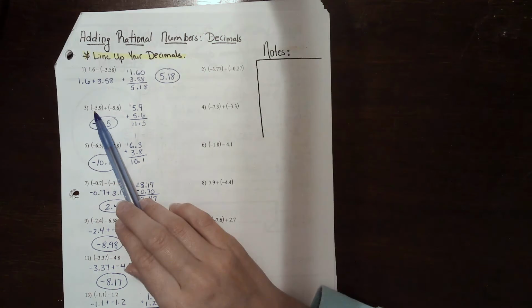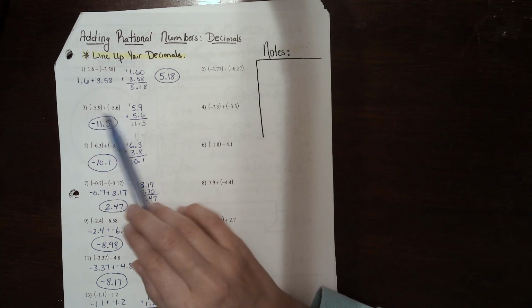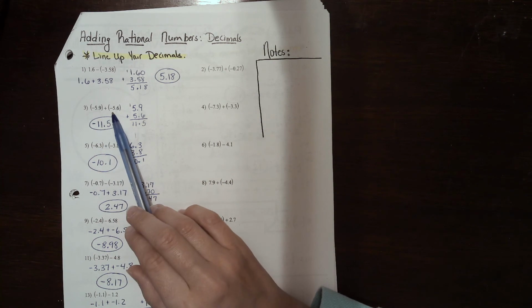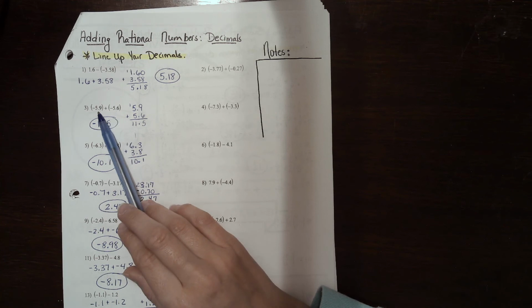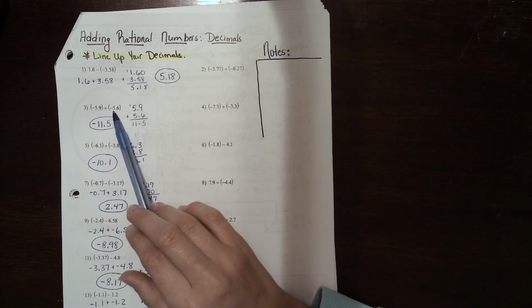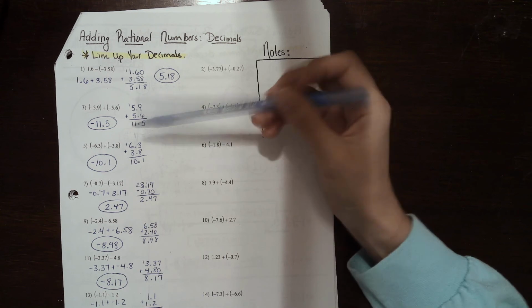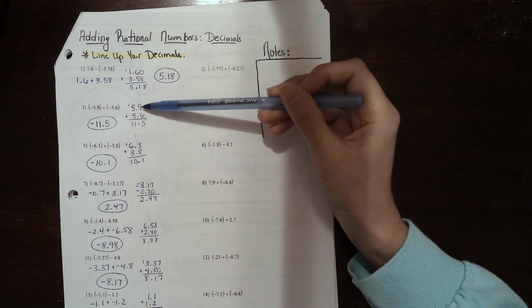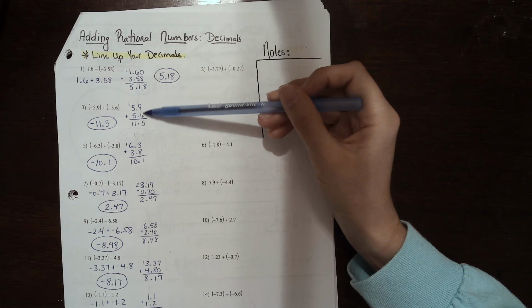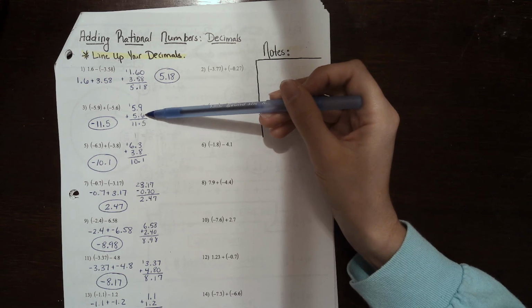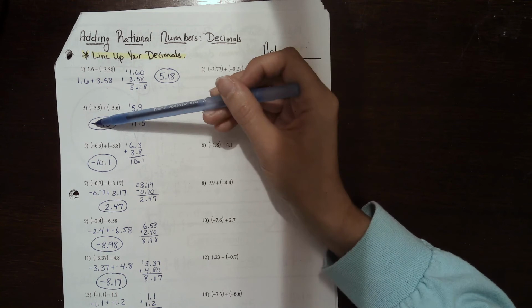Number 3, we have negative 5 9/10 plus a negative 5 6/10. We're starting out with a negative decimal and we're adding more negatives to it. So it's going to be a bigger negative number. So what you can do is you can add 5 9/10 plus 5 6/10 and make sure in your answer you have a negative sign out in front.